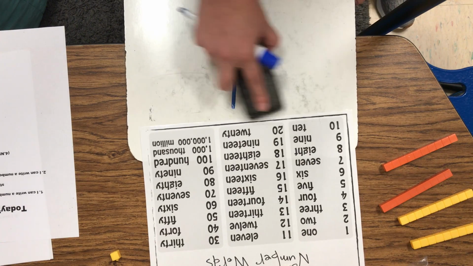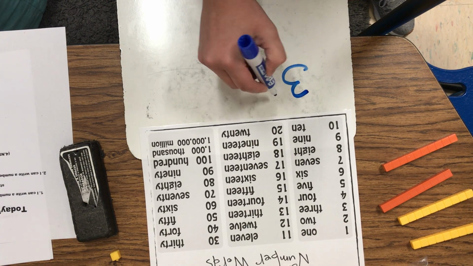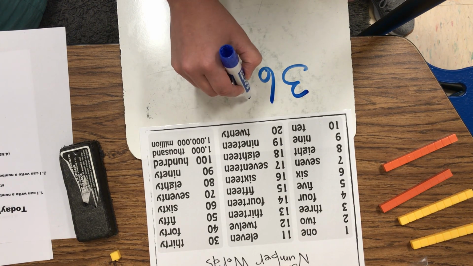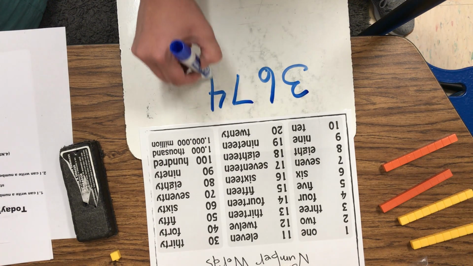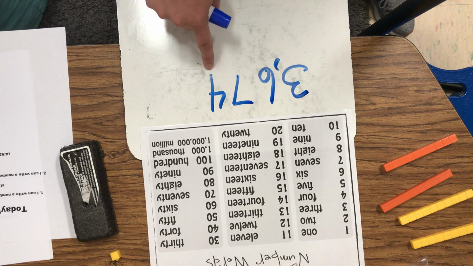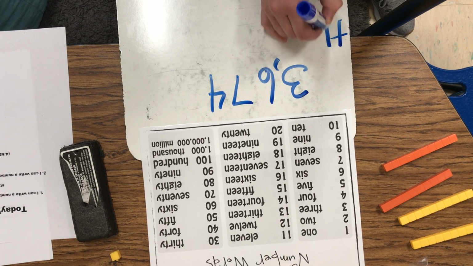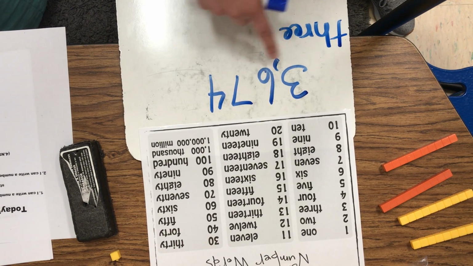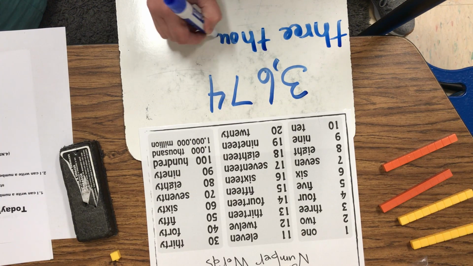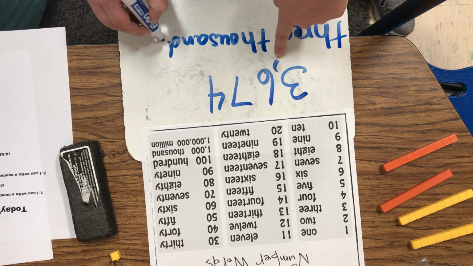Now let's do one more. Let's do a bigger number. Let's do 3,674, okay? So again, I'm going to start with 3. So I'm going to write 3, and then I know that's in the thousands place, so I'm going to write 1,000. And then just like my number has a comma here, I'm going to put a comma.